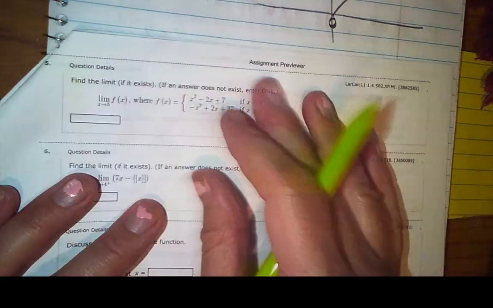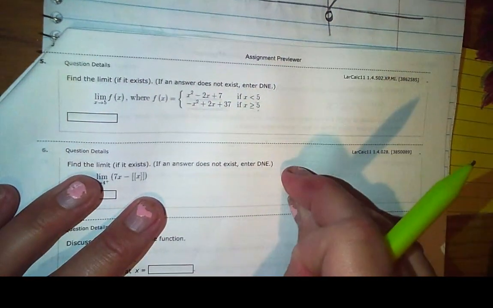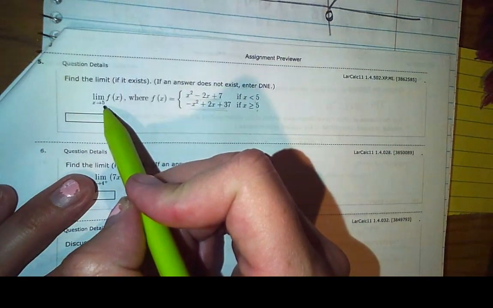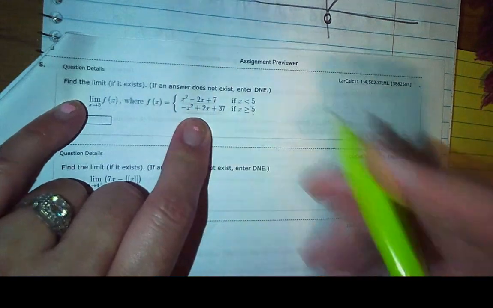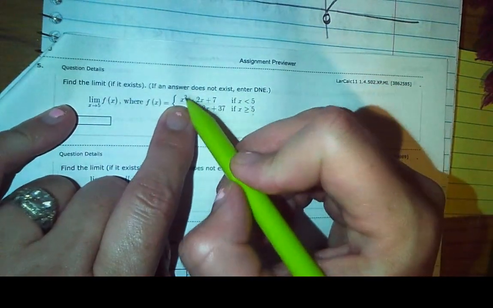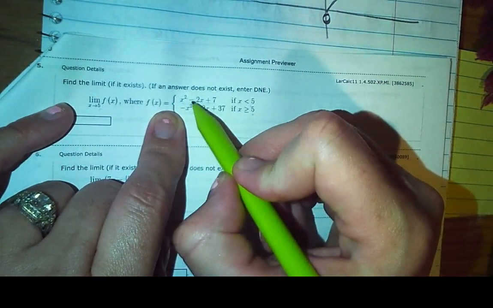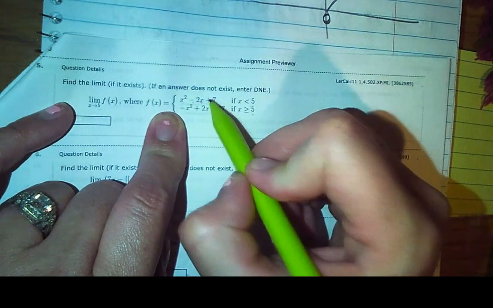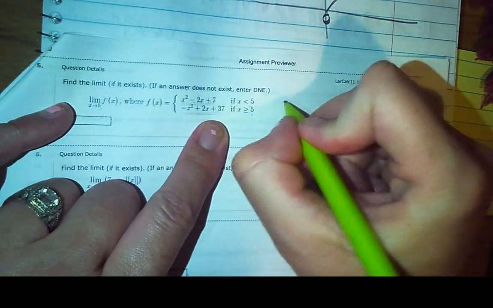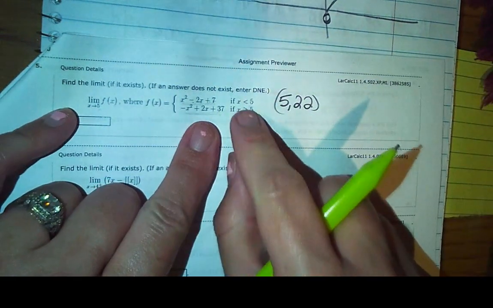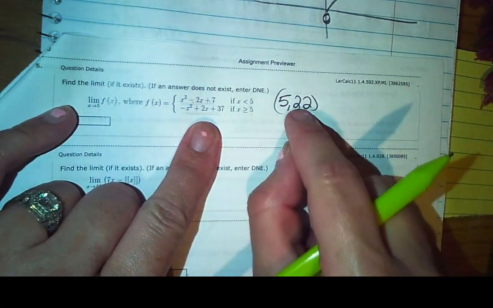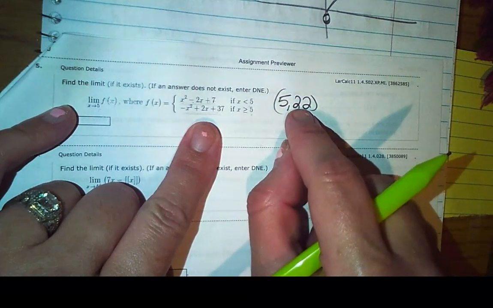But right now the limit exists at every value in the whole wide world except for possibly 5. So what's the fastest way to go? We're going to use direct substitution. If I shove in a 5, that gives me 25 minus 10 is 15 plus 7 is 22. So the point (5, 22). I'm not allowed to use the 5, so I'm approaching (5, 22).